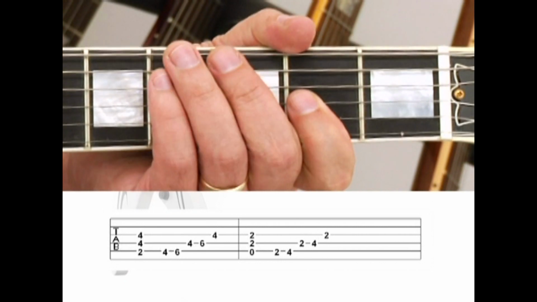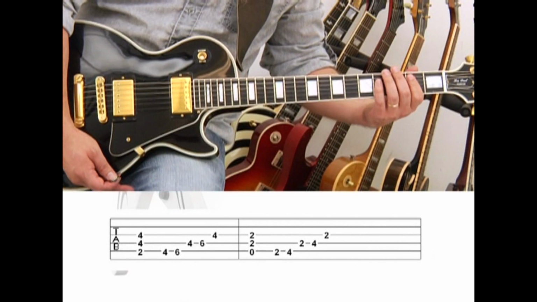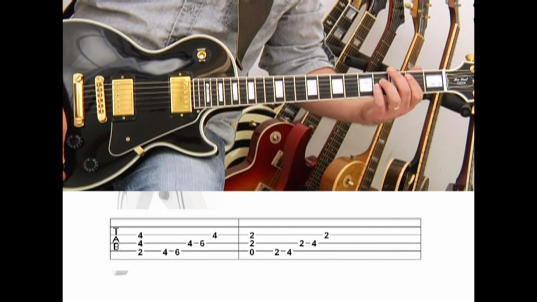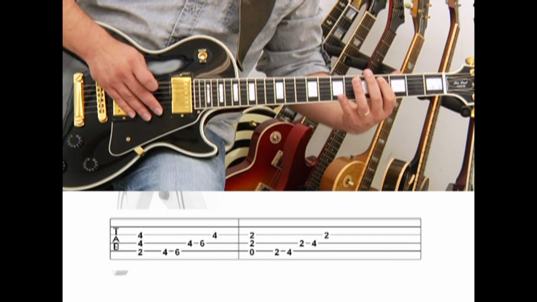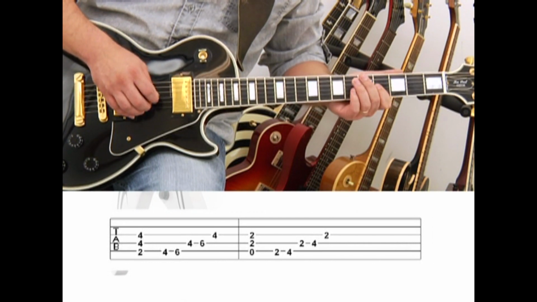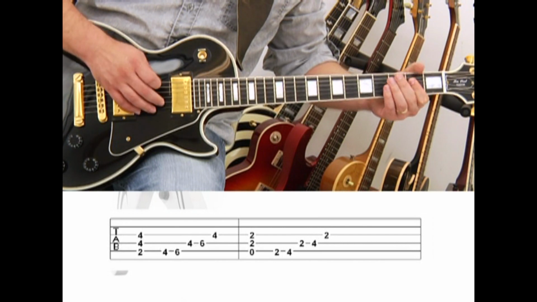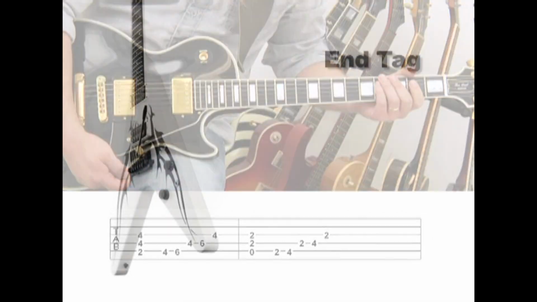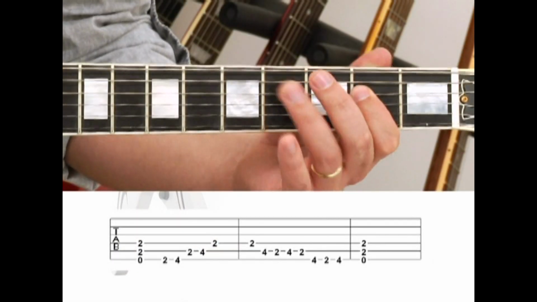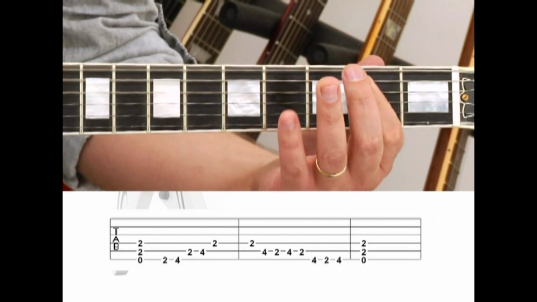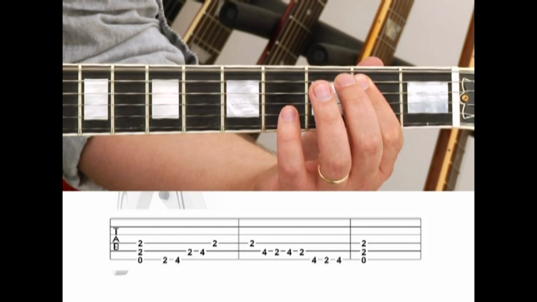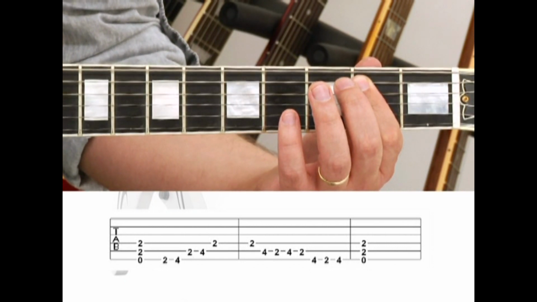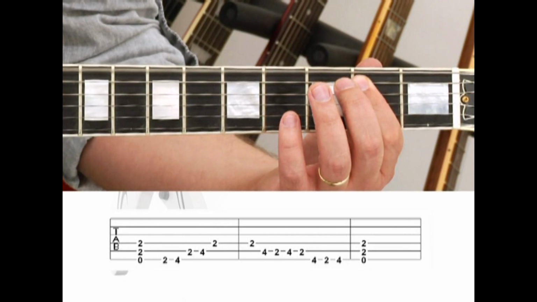Let's practice this section with the tempo. As an end tag for this section, we'll play E5, followed by the ascending major scale run.